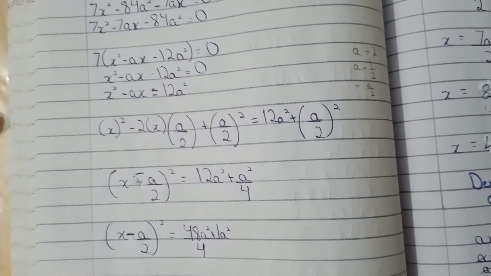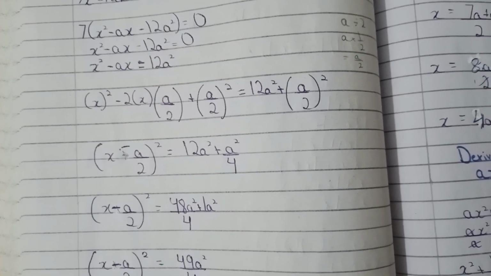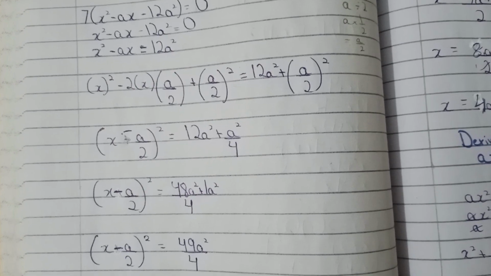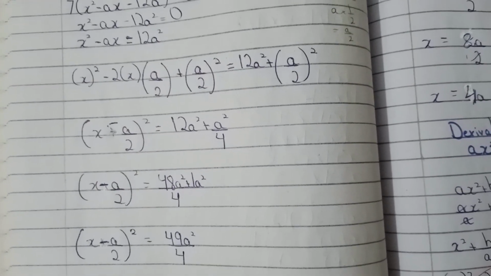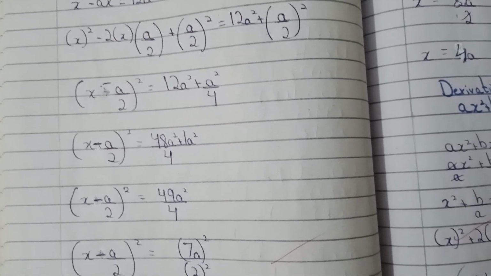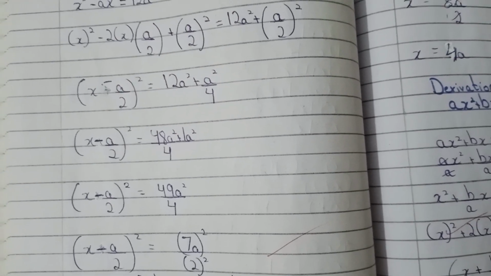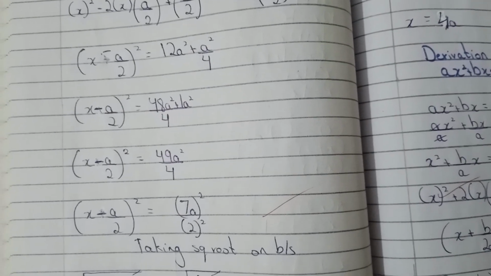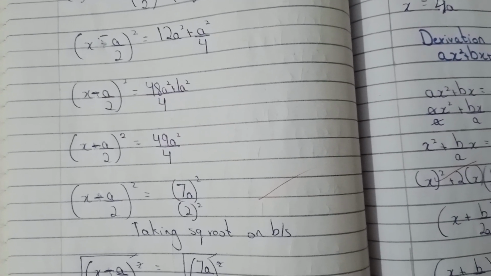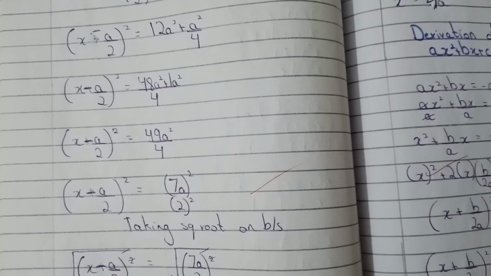Then we have to apply the same formula, change the side of the constant, then complete the square. B, we are getting a over 2, we have to add its square on the left side and on the right side. It will become x minus a over 2 whole square. Then on the right side, 4 times 12 is 48 a square plus 1 a square, we're getting 49 a square over 4.